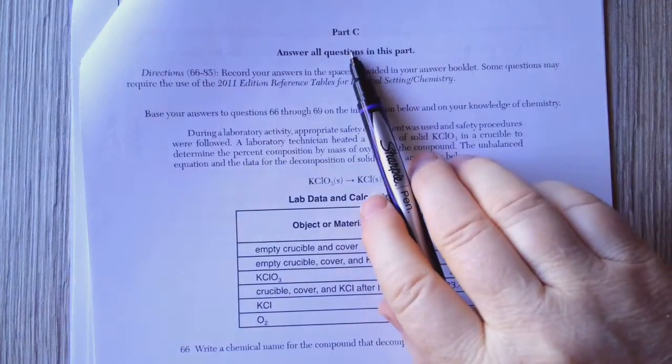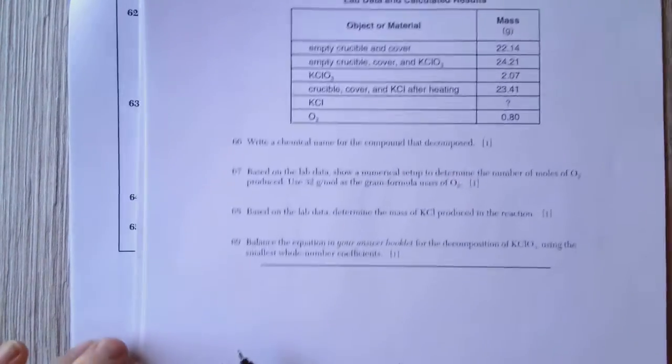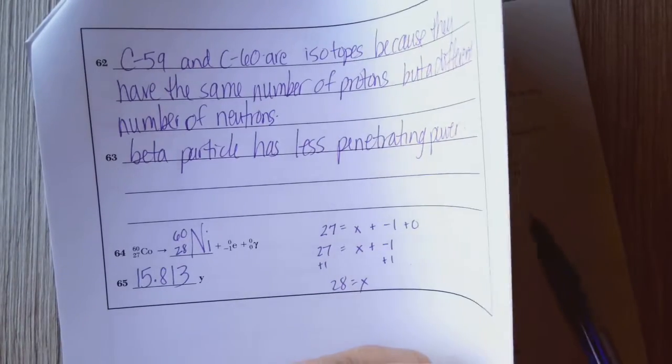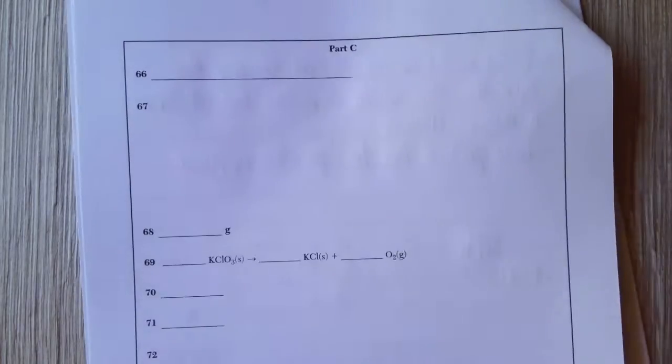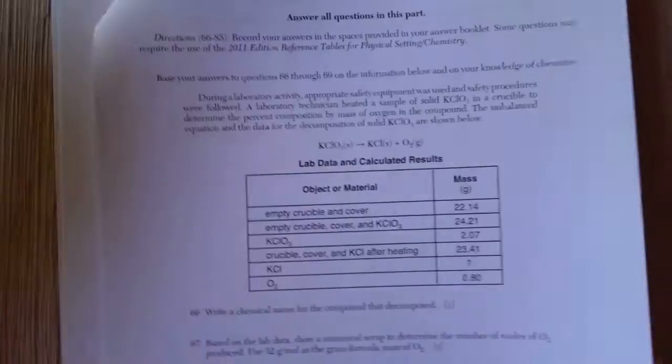We are moving on to Part C. We're still on the June 2019 exam. This is the last part that goes in our answer booklet and the last part of the exam. Remembering we have to write this in pen, so let me just flip the page. Here we're ready for Part C. Okay, so let's get started.